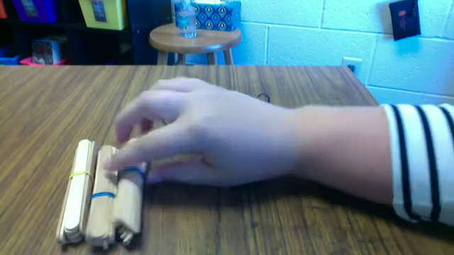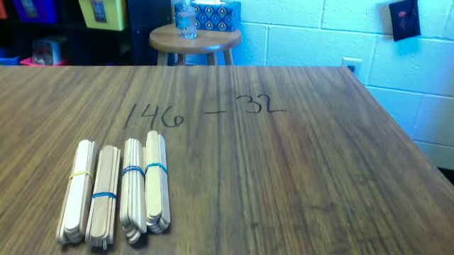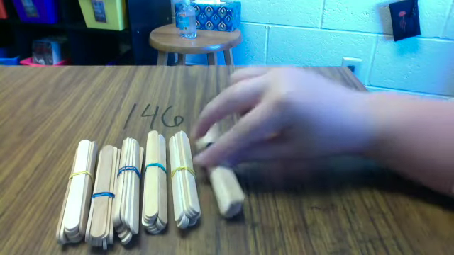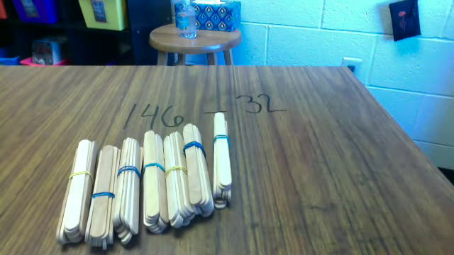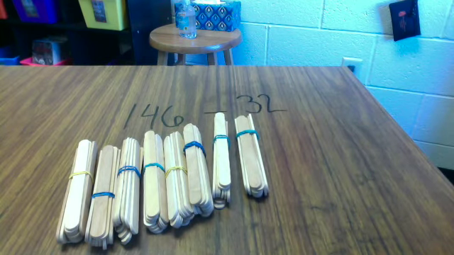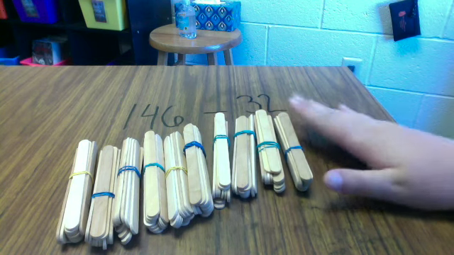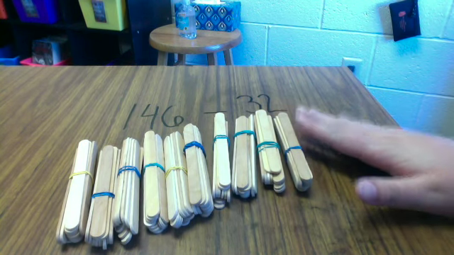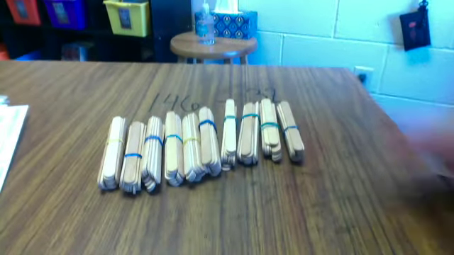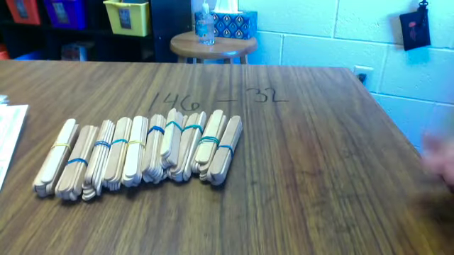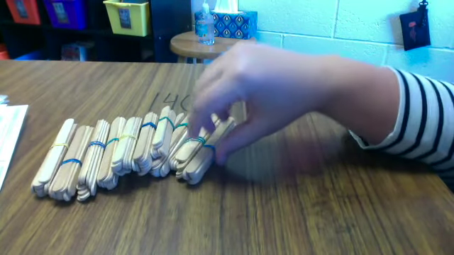So counting by tens, I will try to get there. We have 10, 20, 30, 40, 50, 60, 70, 80, 90, 100, okay? And since these are 100, I'm going to separate them because that is going to be a full 100.